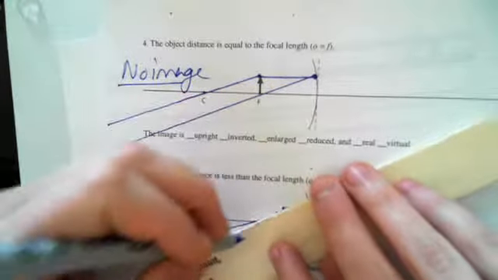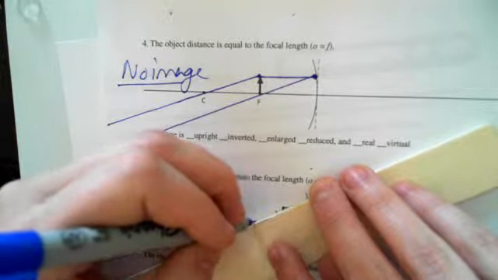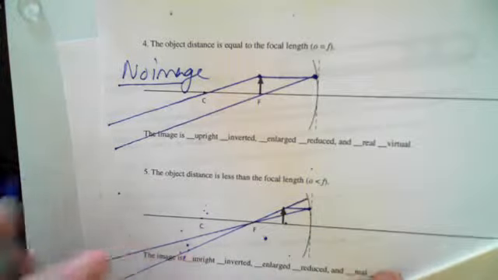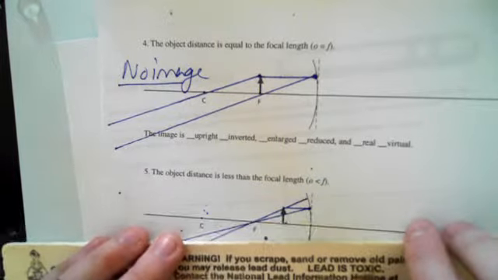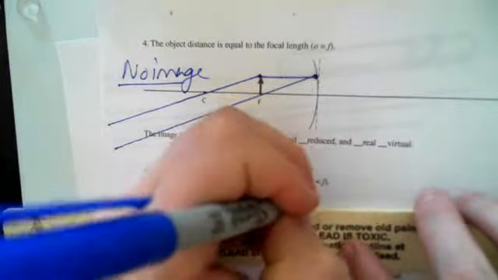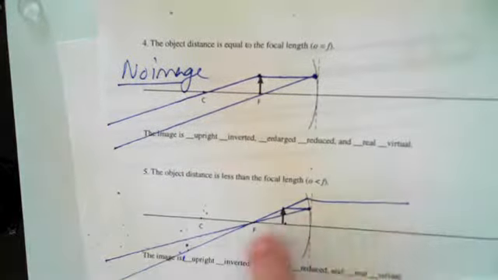So what we'll do is go from the object through the focal point to the mirror. That's focus to parallel, and it's going to go parallel on this side.